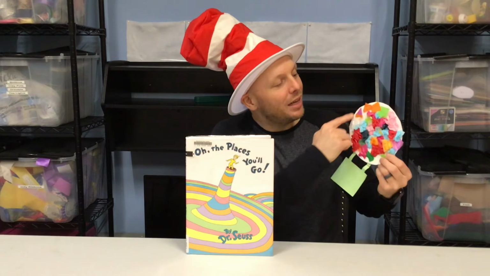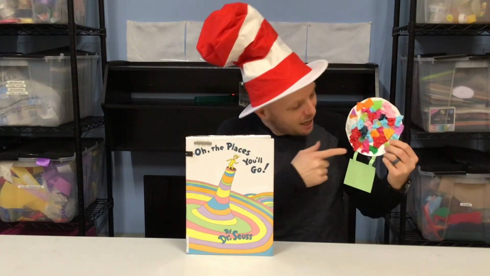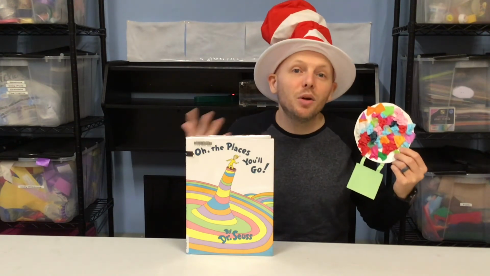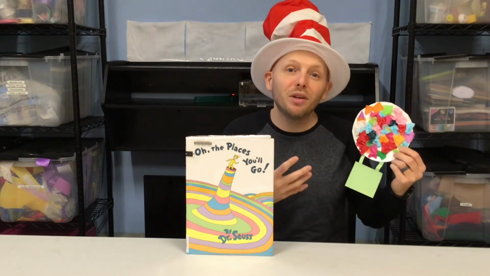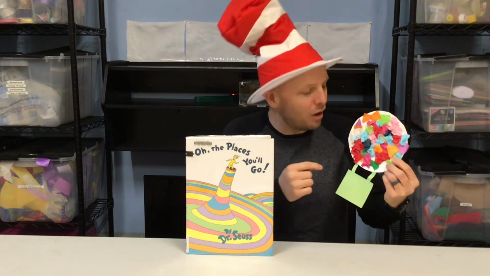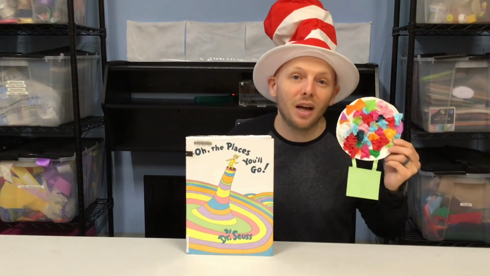So all I did was cut out a circle on white paper. It can be any color paper you want it to be. And then I made a little bit of a basket down here using green. Again, you can use whatever color you want. But the really fun part is you throw a whole bunch of glue on there, get some tissue paper in all different colors, crumple it up and stick it all around. And you make a beautiful hot air balloon.